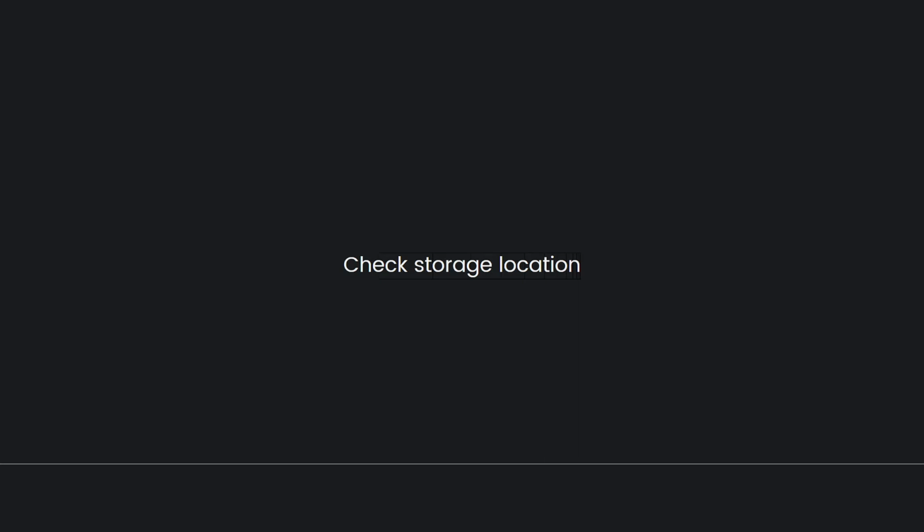Next, check storage location. Ensure that you have enough free space on the designated storage location for your recordings. ShadowPlay may not record if there is insufficient space on your hard drive. Next, update graphics drivers. Ensure that your NVIDIA graphics drivers are up to date. You can update them through GeForce Experience or by visiting the NVIDIA website and downloading the latest drivers for your graphics card.